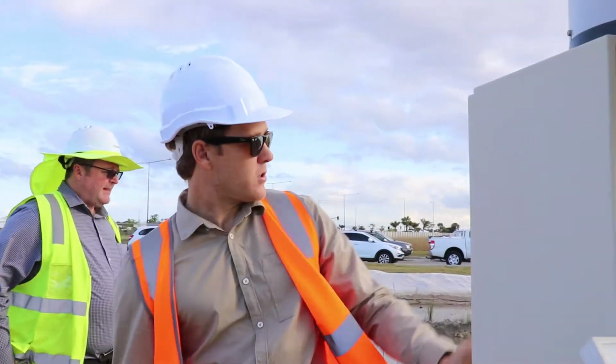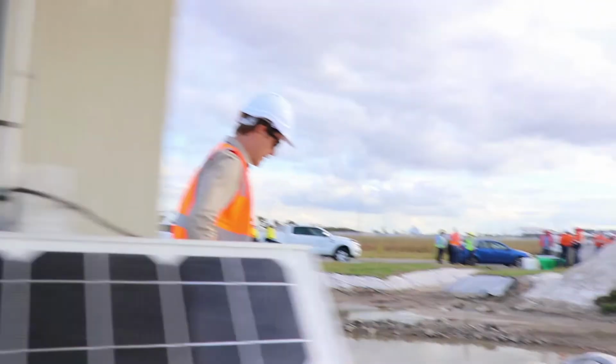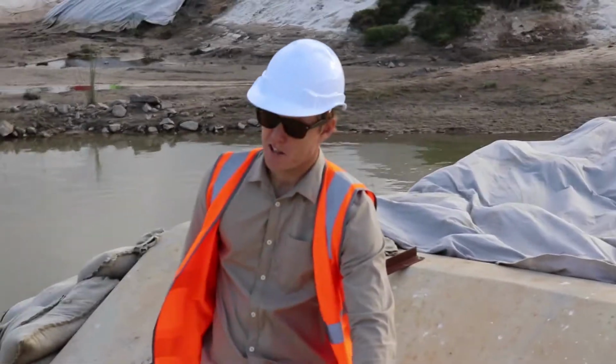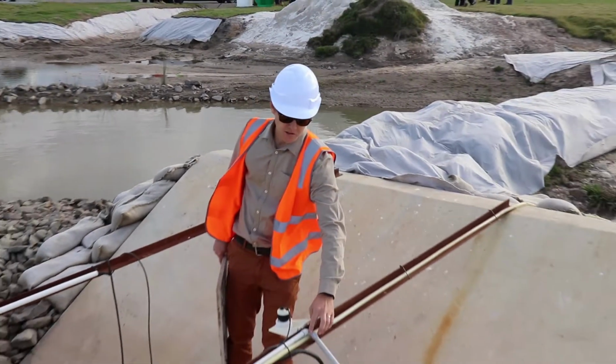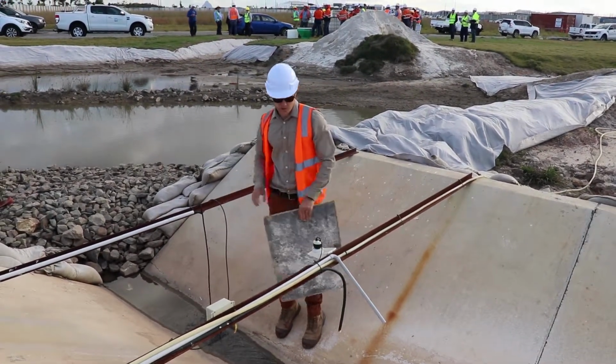It's basically got a processor in there. This is the ultrasonic sensor here. One line's the coagulant line, one line's the lime. This is pH and turbidity that we measure on the inflow.